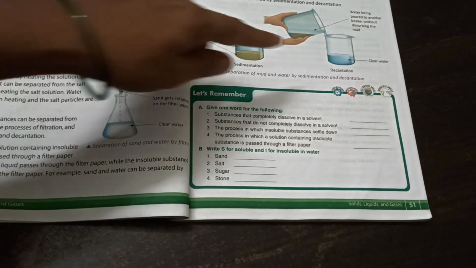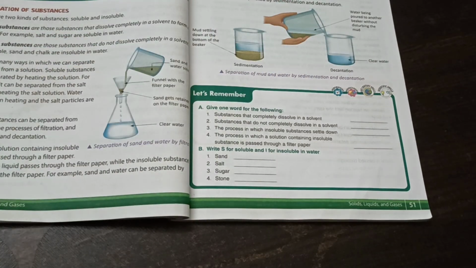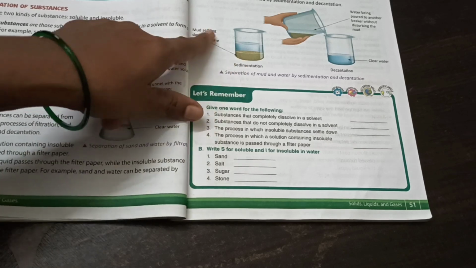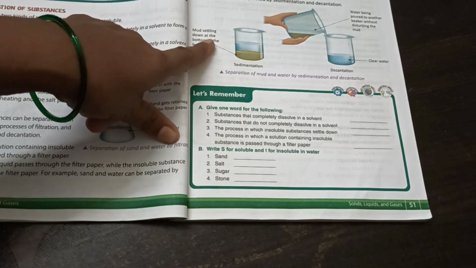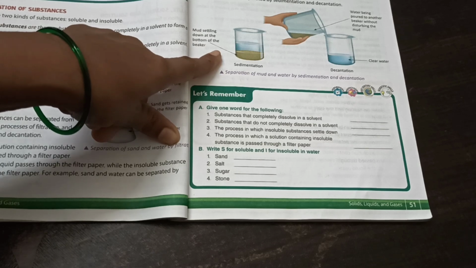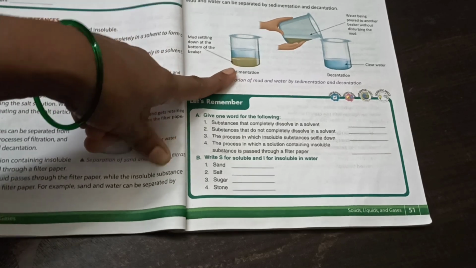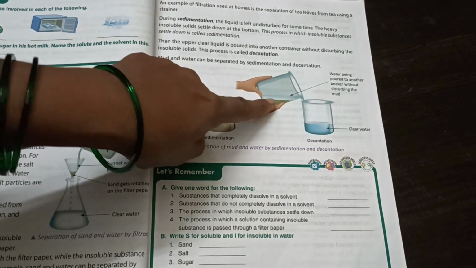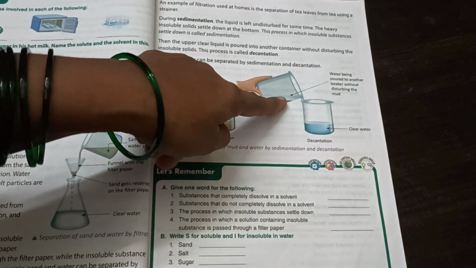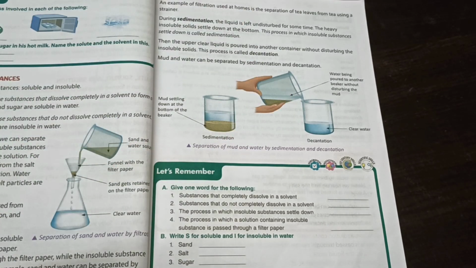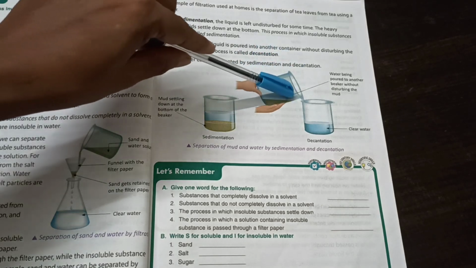See here, this is the separation of mud and water by sedimentation and decantation. This is sedimentation: you can see the mud settling down at the bottom of the beaker. And the water on the upper side is poured into another beaker without disturbing the mud, giving clear water.